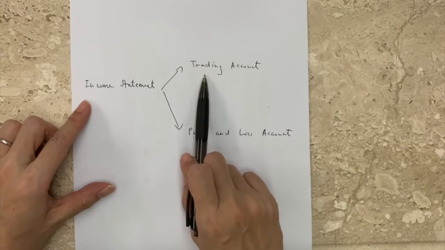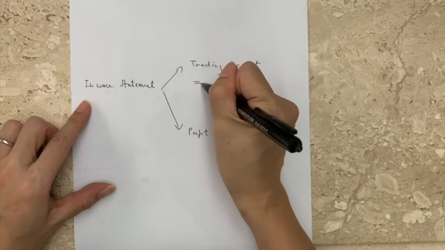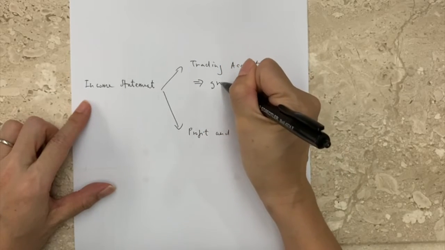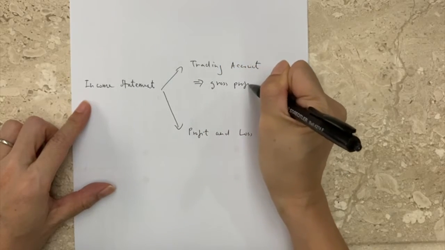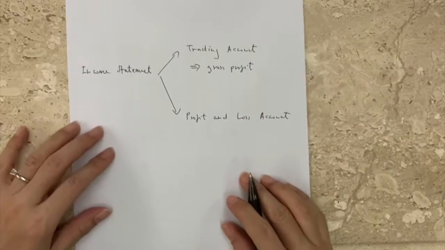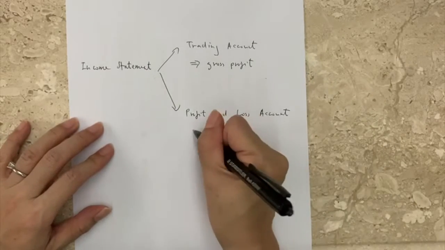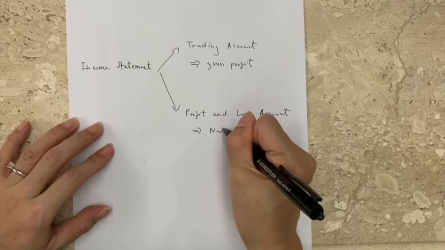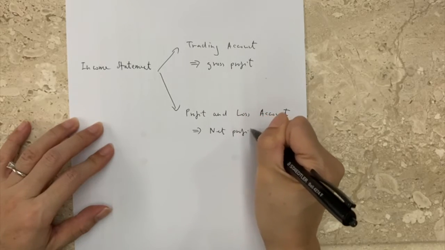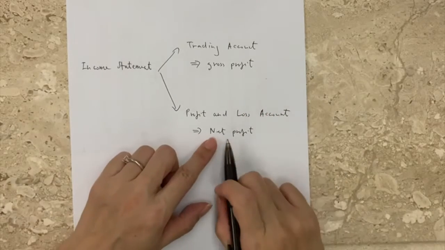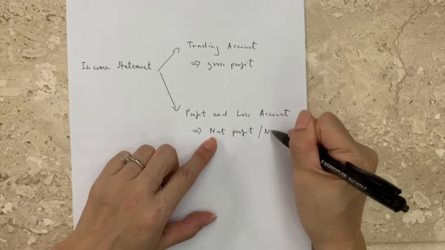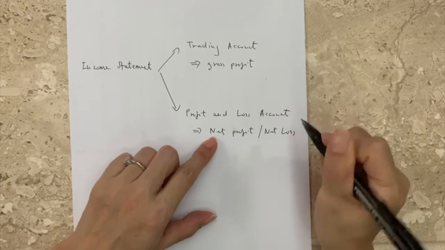What do we calculate in the trading account? We calculate gross profit. And what do we calculate in the profit and loss account? We calculate net profit. And what is opposite to net profit? Net loss.